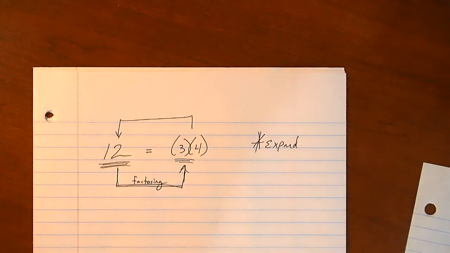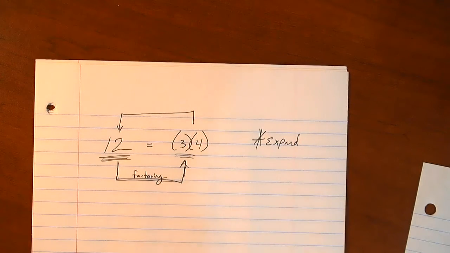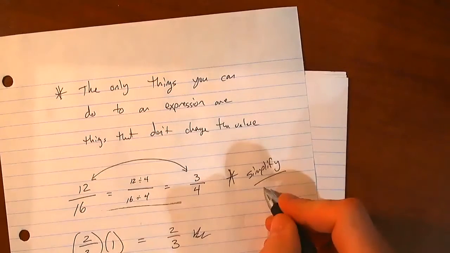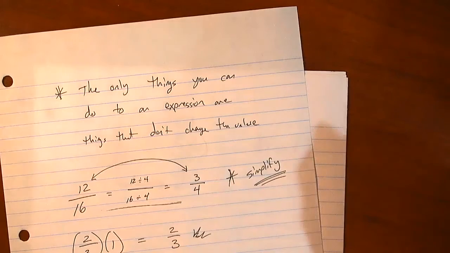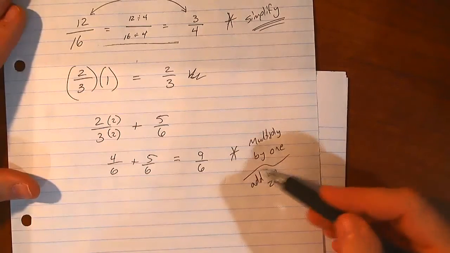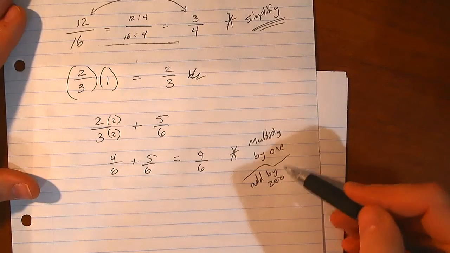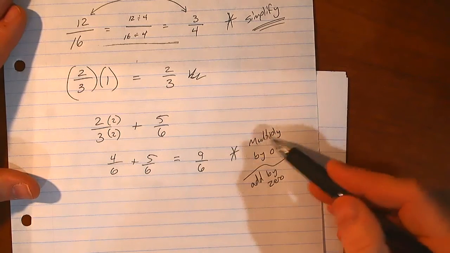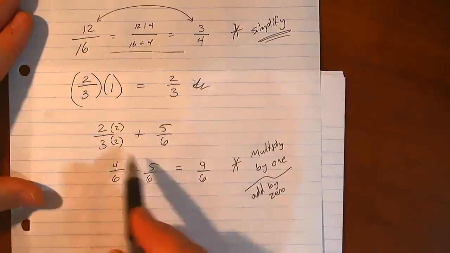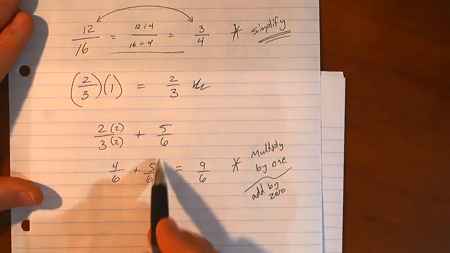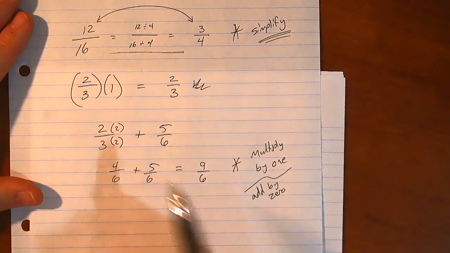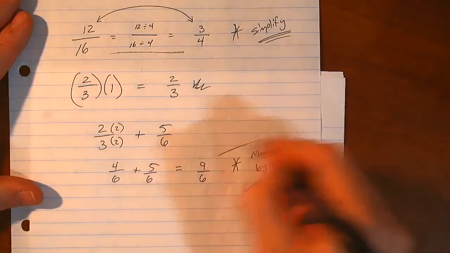So there's only 3 things that we can do with an expression. We can simplify it. That's what we'll spend the most time at the beginning of our class doing. We can multiply by 1 or we can add by 0. That's something that we will do only rarely and on occasion, and only when we're trying to do something like this where making the number look different is helpful. So this is more rare.